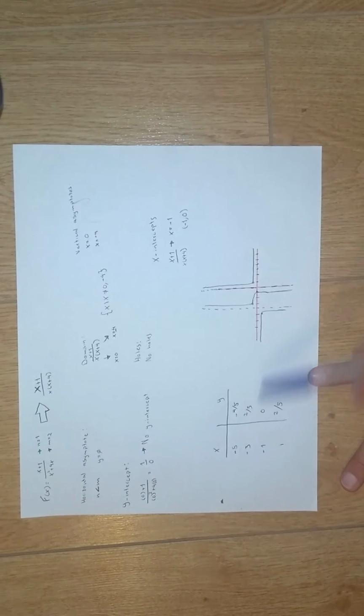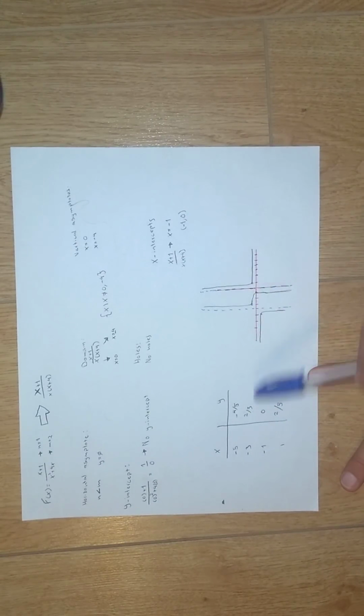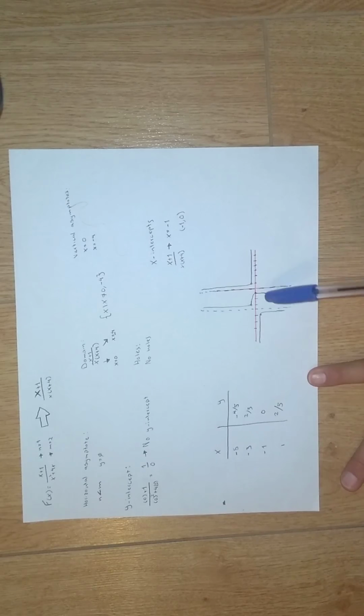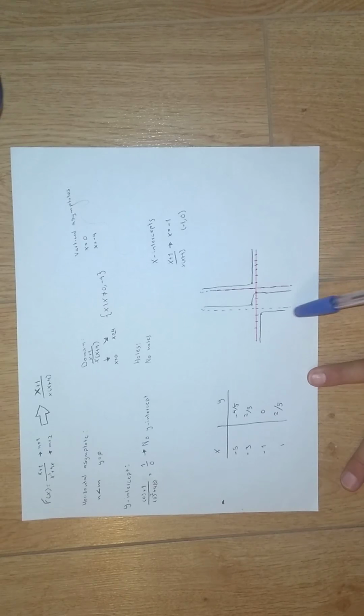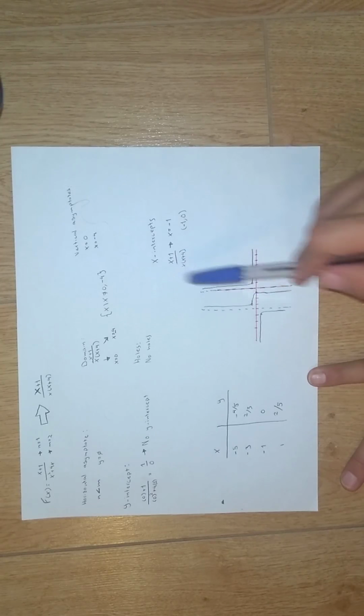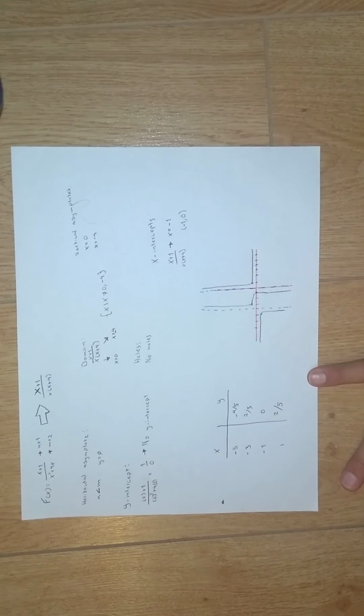Then we substitute minus 3, and it gives us 2/3, so we know it's gonna be above the horizontal asymptote. And then we get minus 1 is equal to 0 because of the x-intercept, so we know it will cross downwards. And then 1 gives us 2/5, so we know that the graph will be on the top side of the horizontal asymptote.